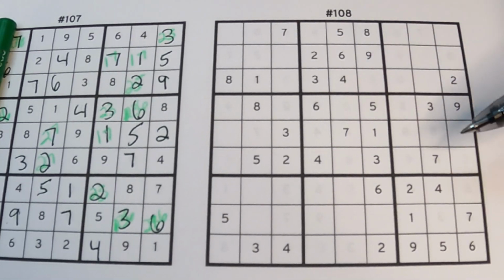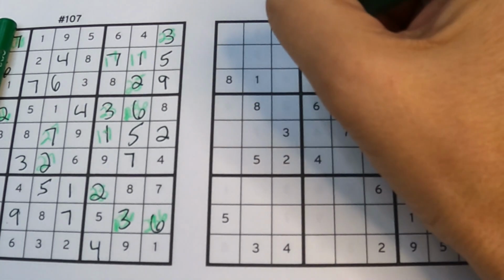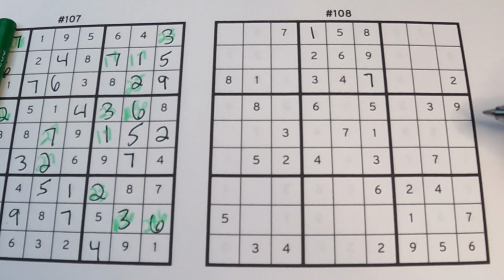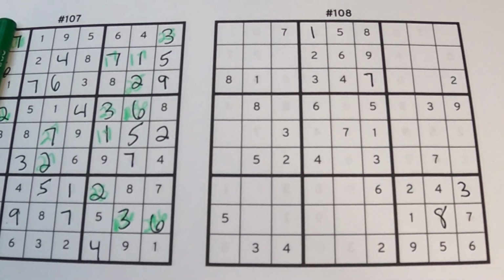If we start with this box, we're missing 1 and 7. We've got a 7 here, so 1, 7. For this box, we're missing 3 and 8. We've got a 3 here, so 8, 3.